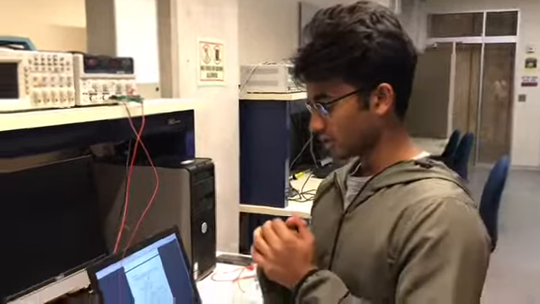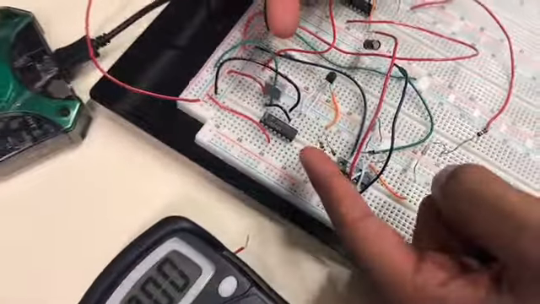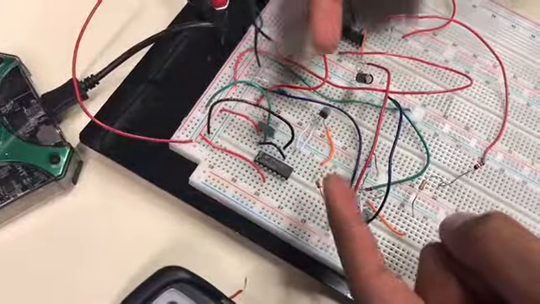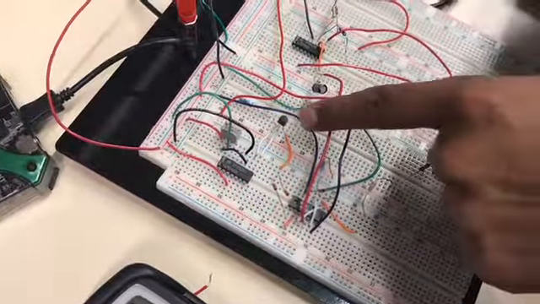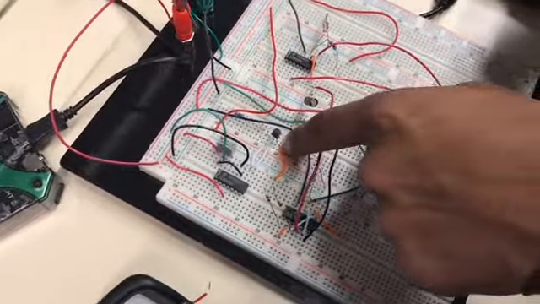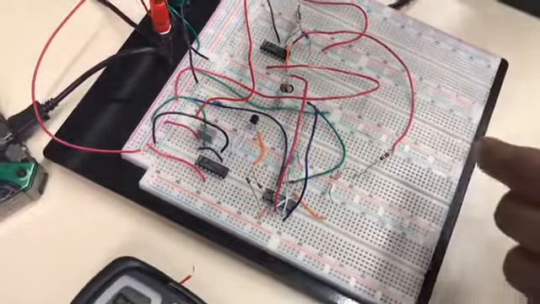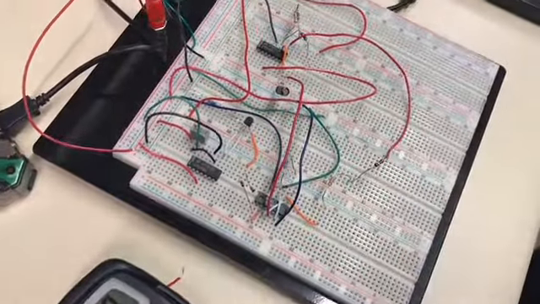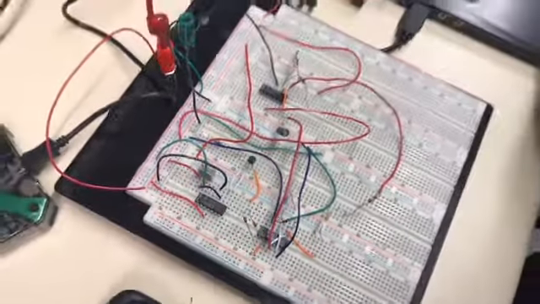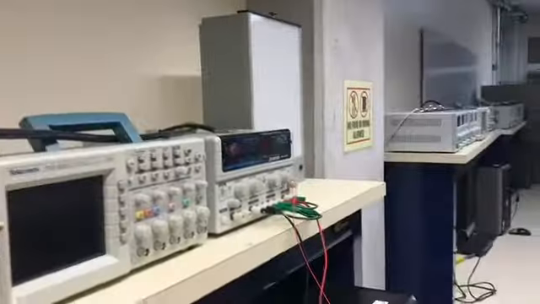If we take a look at the circuit that we built in Part A, this is just a subsection of it, because eventually I'll talk about the circuit as a whole. But this right here is the voltage-controlled current source. It contains an operational amplifier and an NPN transistor. Here we have a potentiometer which allows us to control the input voltage, and this op-amp is powered by a plus 15 volt power supply.